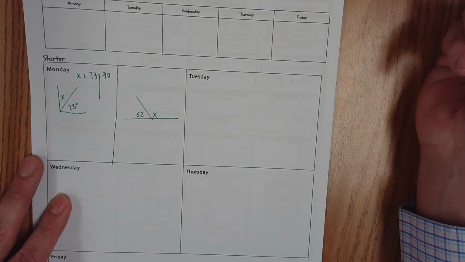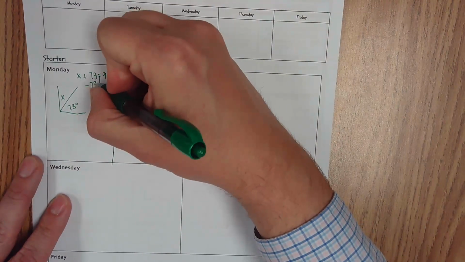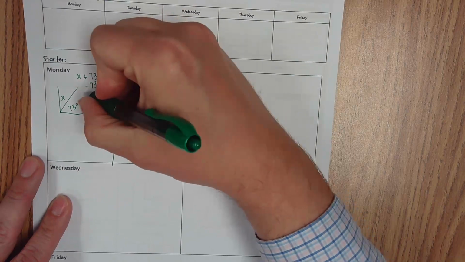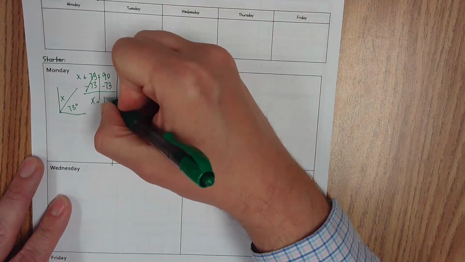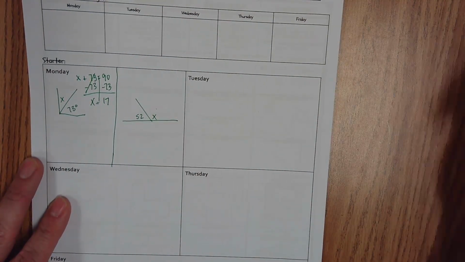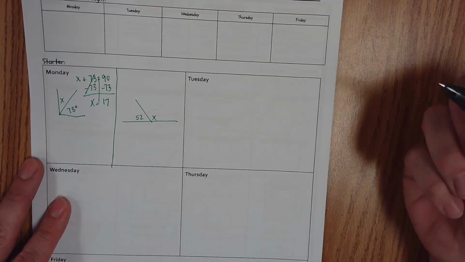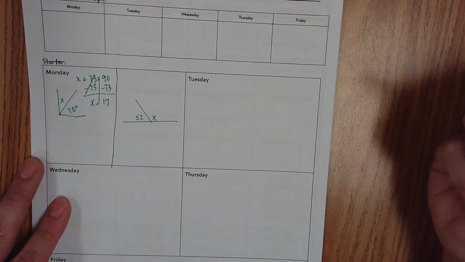That's a little more than what most people do. Most people would just subtract 90 minus 73. But I'm going to go ahead and solve it algebraically here. And that gets me x equals 17. Okay. Now, a calculator is going to be handy today. Feel free to grab one off of the whiteboard there and make sure you put it back at the end of class.